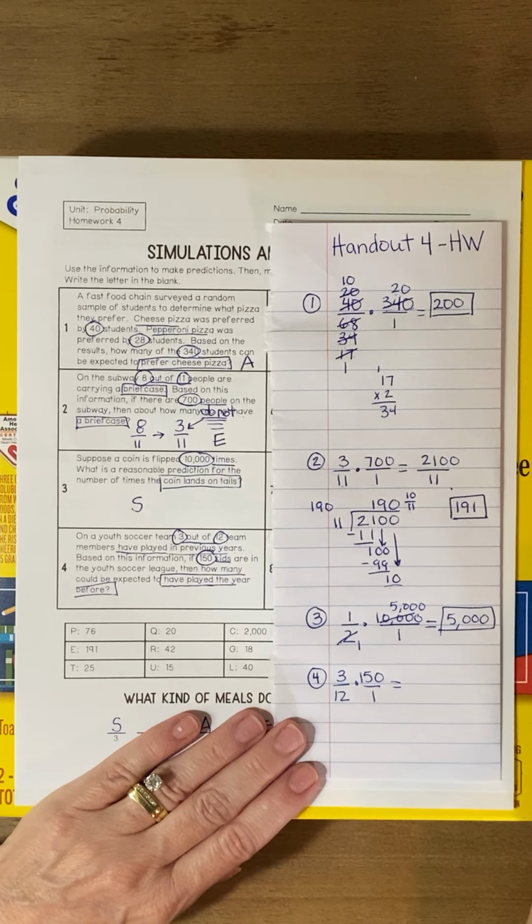Now, both of these are even numbers. So 4 divided by 2 is 2, and 150 divided by 2 is 75. Now keep in mind, you might have simplified a different way, but we're going to get the same results at the end anyway. 1 times 75 is 75, and on the denominator we have 2.